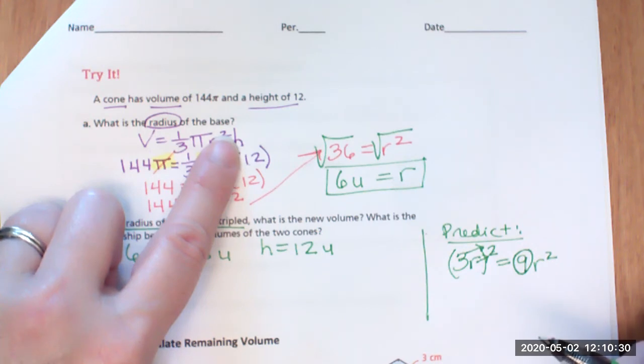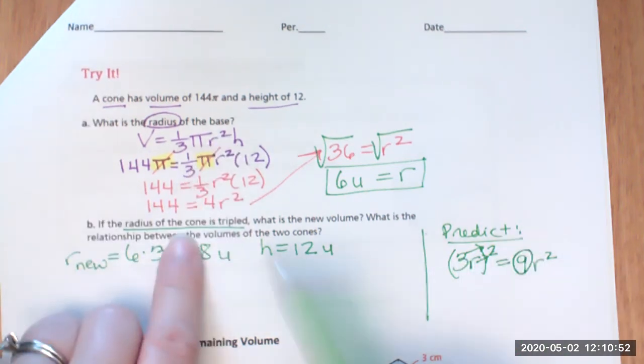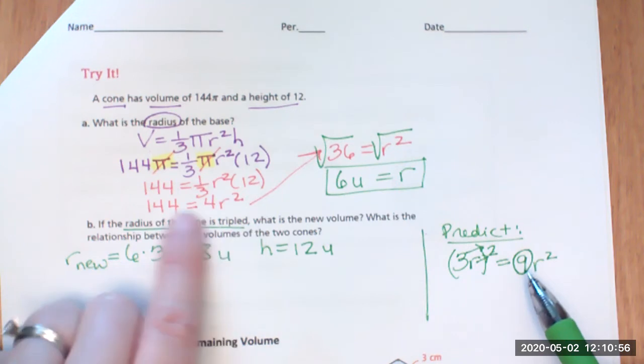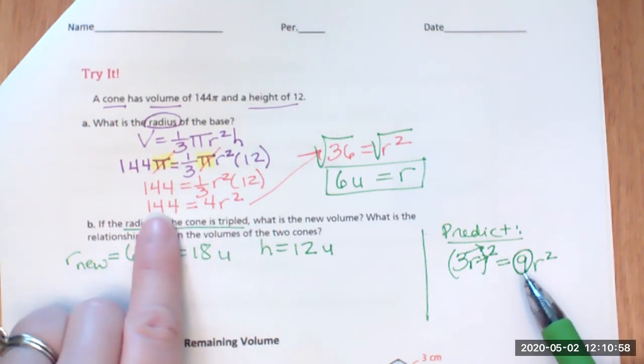Same is true with volume. Like if we had a cube, if I knew the length of the side of the square was a certain length, to find the ratio of the volumes of similar cubes, I would actually cube the ratio of the length of the sides, okay? So basically here, in answer to the question, if the radius of the cone is tripled, what's the new volume? You'd be taking the volume and you'd be multiplying it by 9.